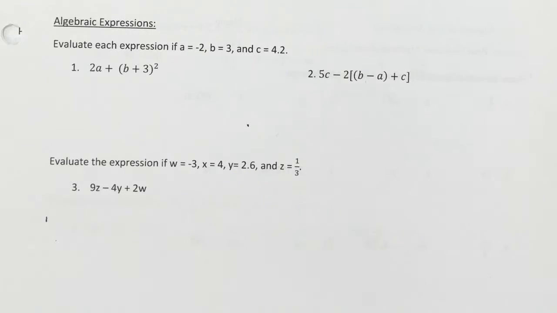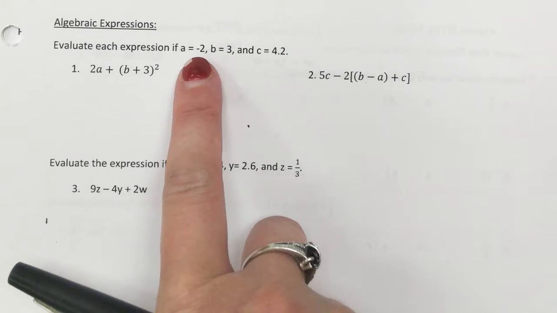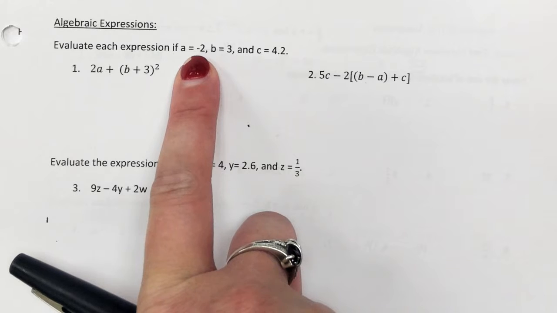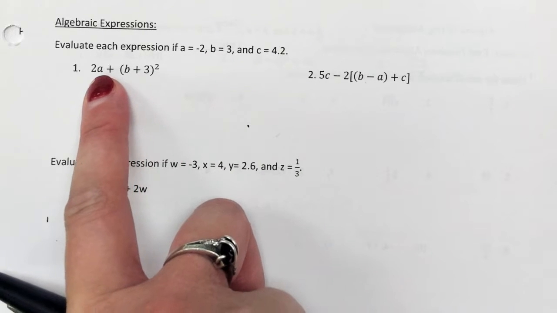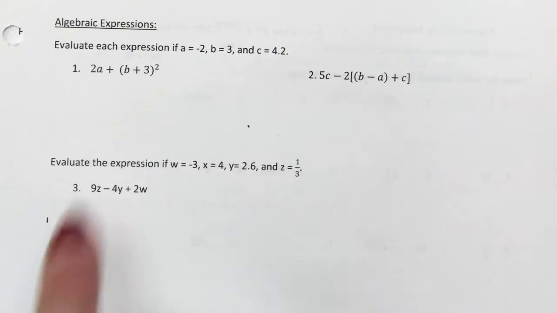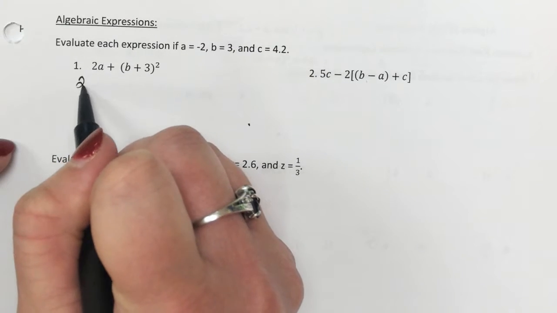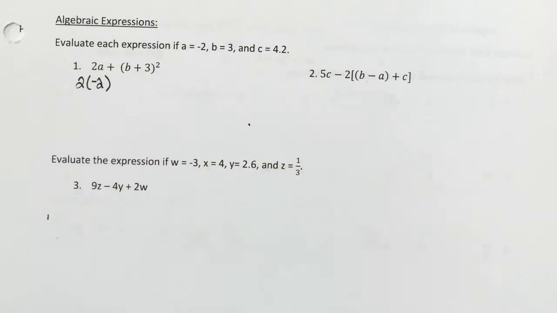All right, you ready? It says evaluate. If you meet a new person, you evaluate them. You figure out if they're crazy or if they're somebody you can talk to, if they're all that good stuff, right? So I'm going to evaluate A for what number? -2. So instead of saying 2 times A, I'm going to say 2 times -2. Y'all okay so far?